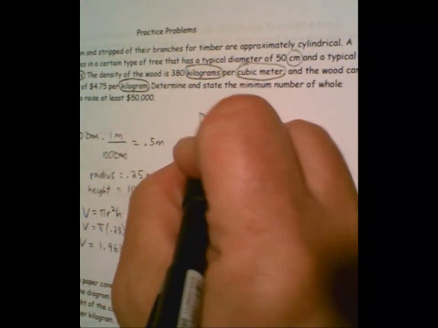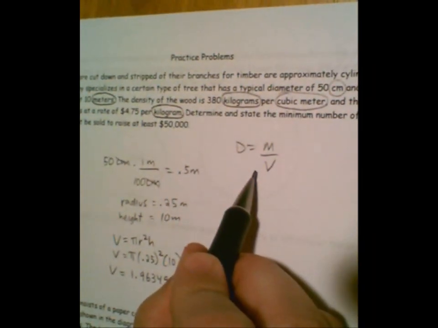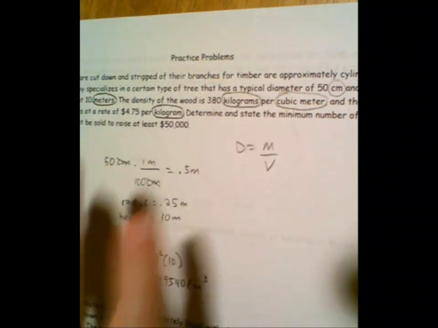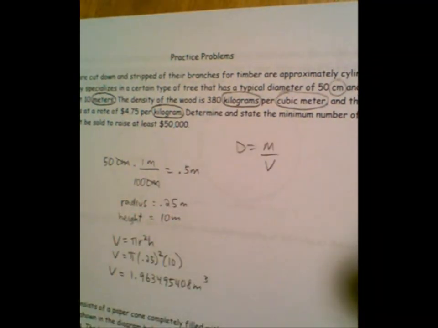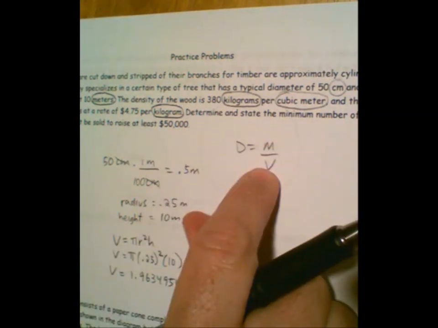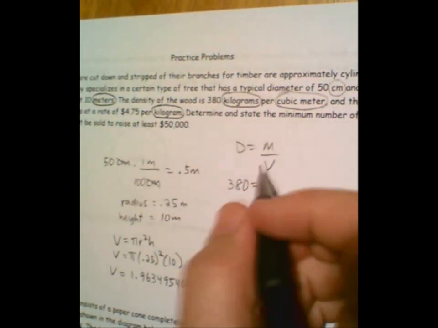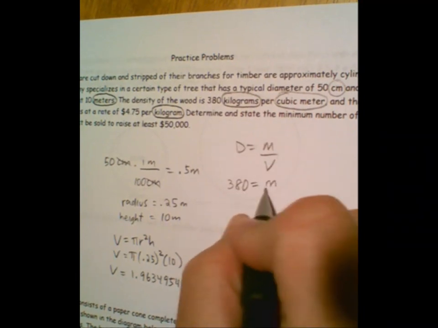Density is equal to mass over volume. Okay, density is equal to mass over volume. Density is equal to mass over volume. So we know the density is 380, which is equal to mass over volume.